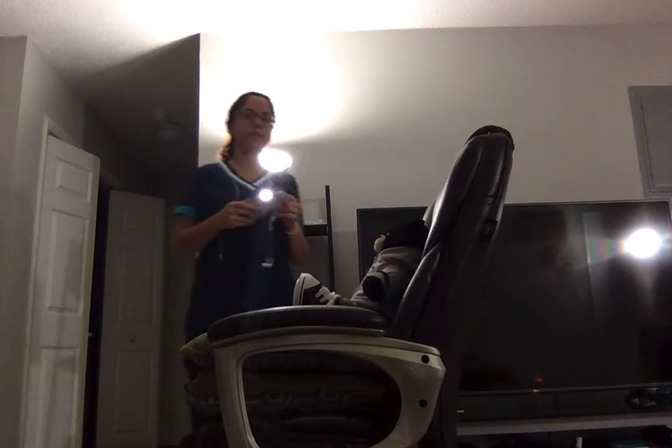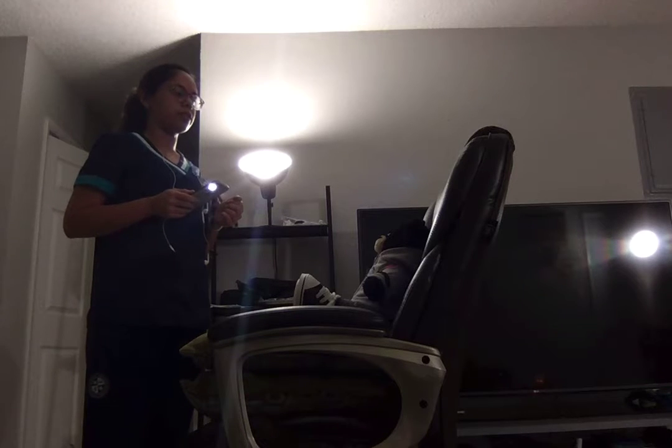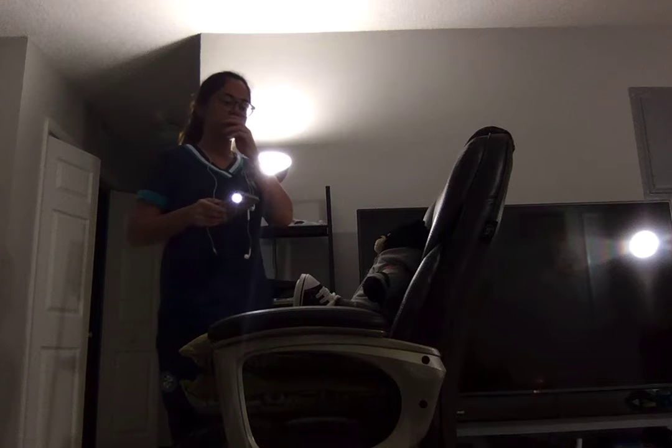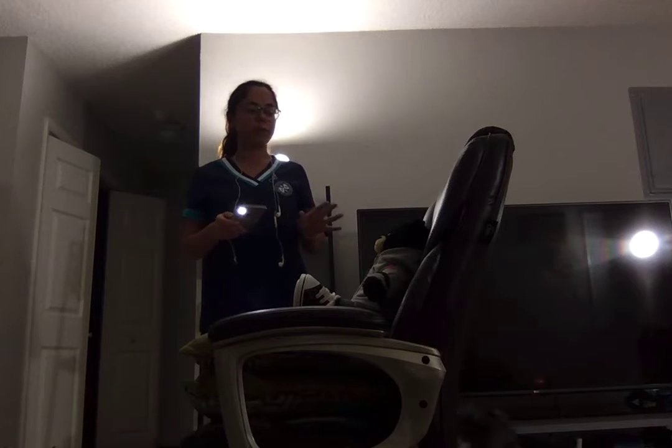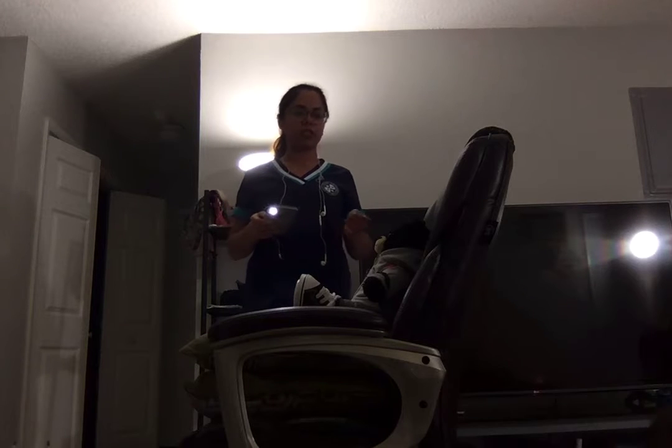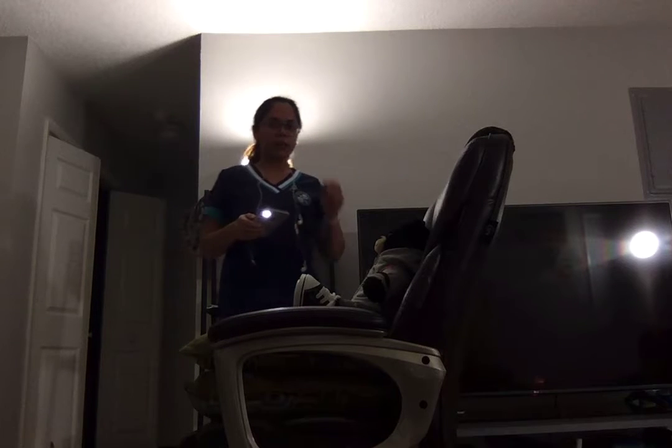All right, so now I'm going to be checking for your face symmetry. I will be asking the patient to smile. I'll ask him to raise his eyebrows and close and open his eyes. I have noted no facial drooping. I'll also be checking for the patient's color. I have noted there is no paleness, the patient is not flushed, and the skin is not jaundiced.